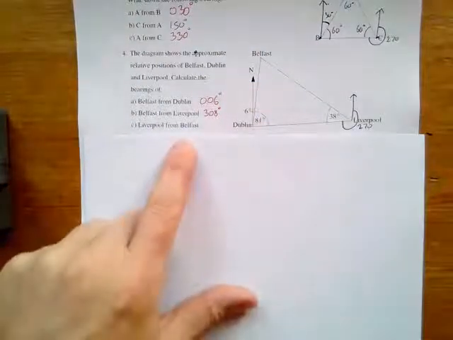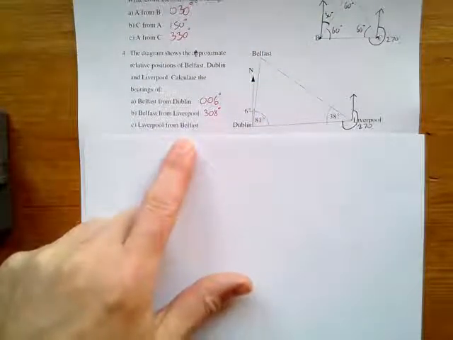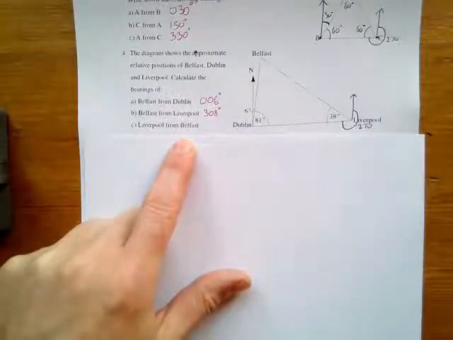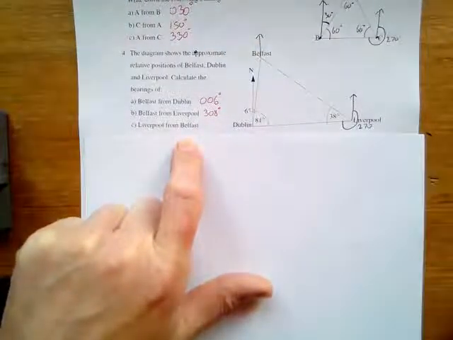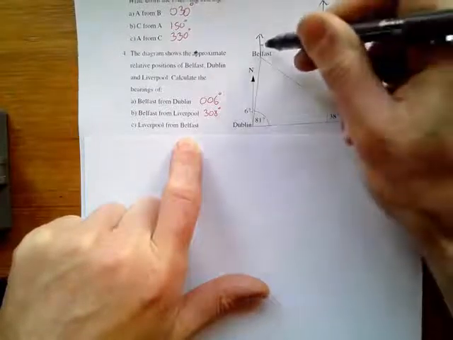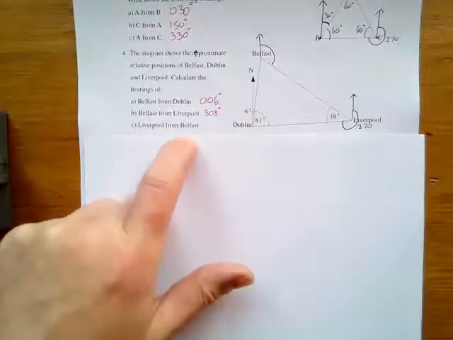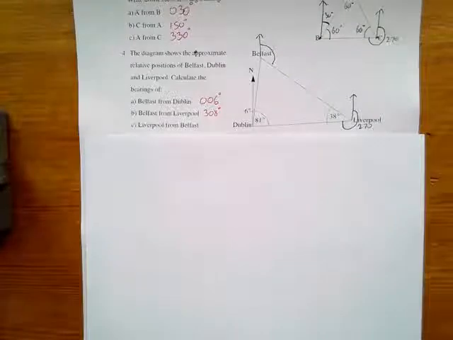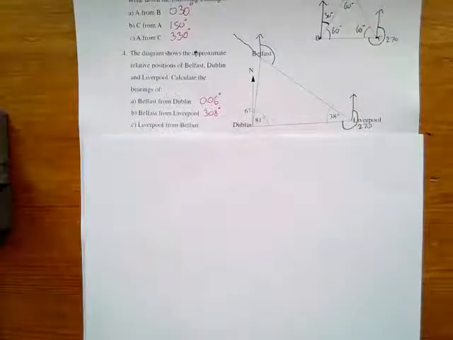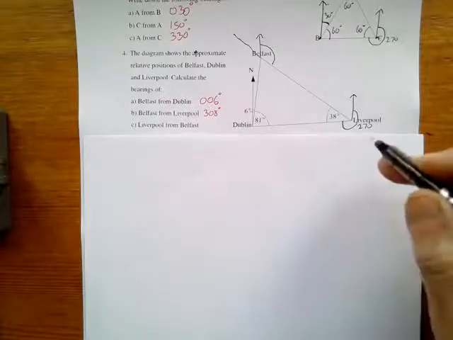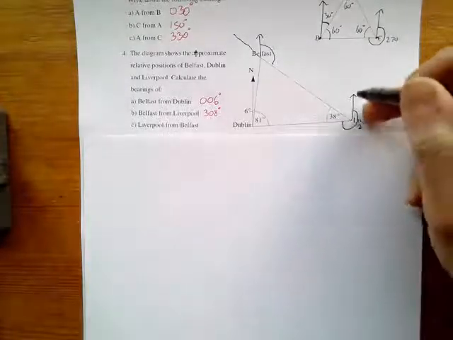Okay, and then Liverpool from Belfast. Well, I was talking about this not that long ago on the previous question. Liverpool from Belfast, I just draw on the north line. That would be this angle around here. Okay, and well, I could show you how to calculate it by extending that line there, like so, and then realizing, I'm going to get this right now, I'm going to mess this up now, what I'm trying to say.